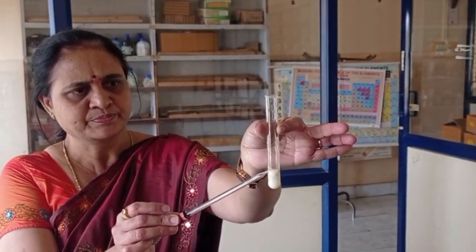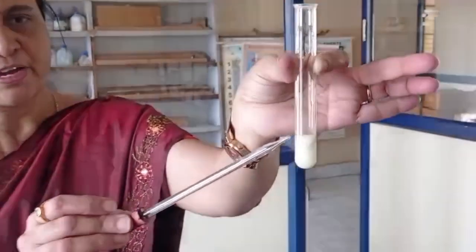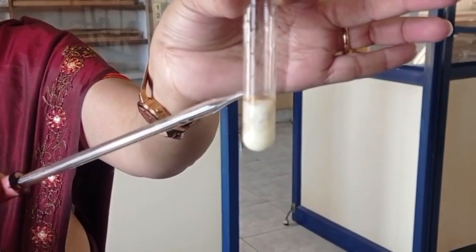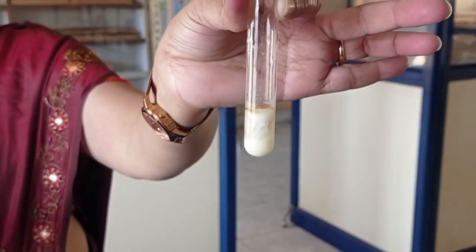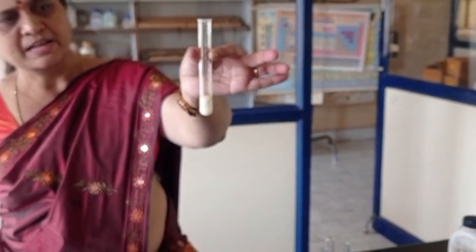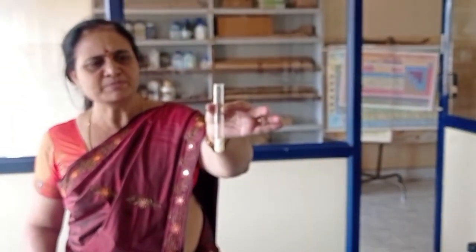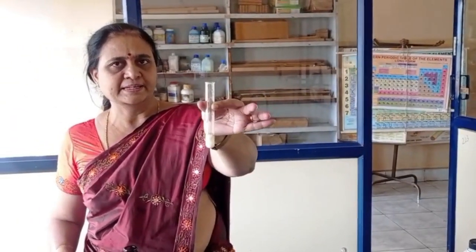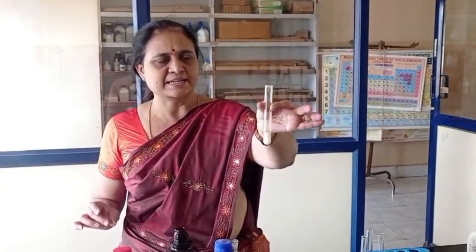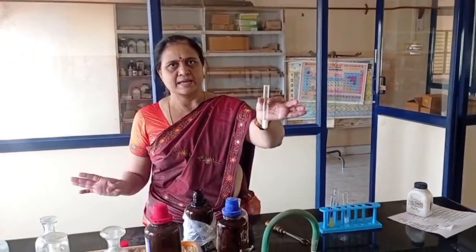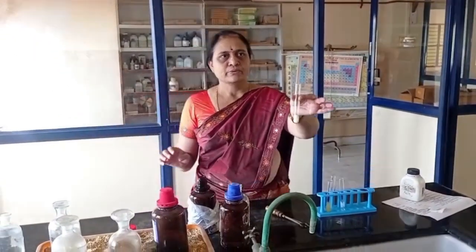This is brown ring. A brown color ring is formed at the junction of the liquid. This confirms the presence of nitrate. So the given acid radical is nitrate ion. So now we will analyze or detect the presence of basic radical.